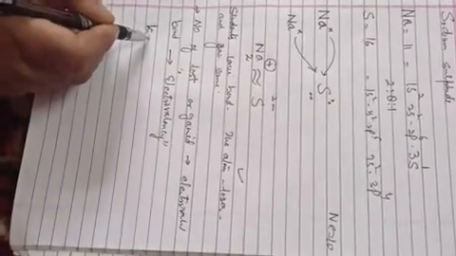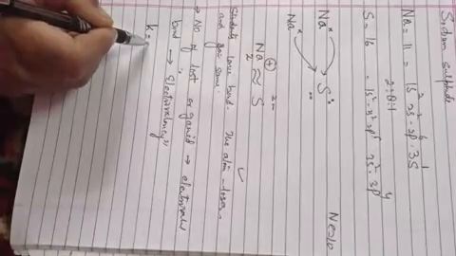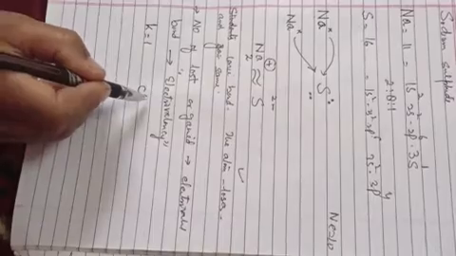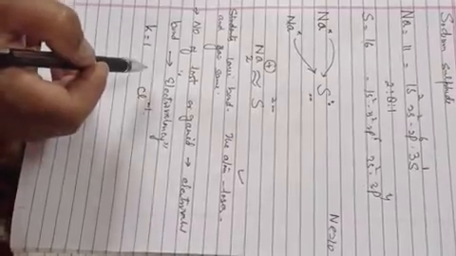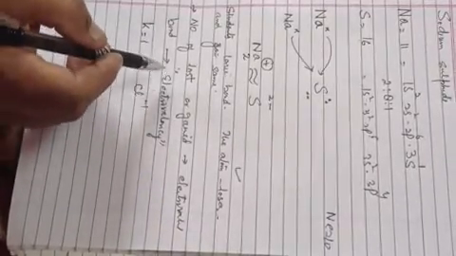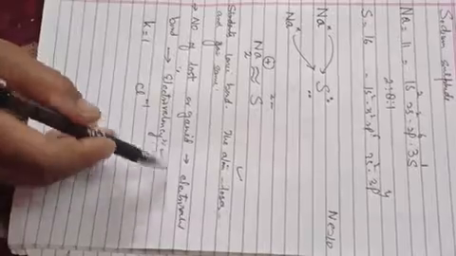For example, in potassium chloride, potassium loses 1 electron, so its electrovalency is +1, and chlorine gains the electron, so here it is -1. So the number of electrons gained or lost during the formation of an electrovalent or ionic bond is known as electrovalency.